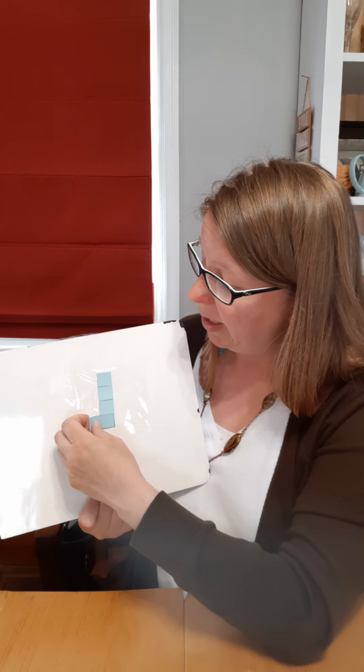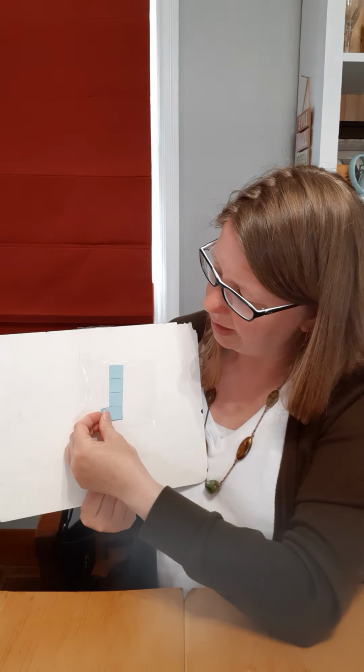Something else to keep in mind is that it might look different from when you arrange it, but this is the exact same arrangement as my original here. Why is that? Why are those two exactly the same? That's right. Back from our geometry unit, we learned about flips, turns, and slides. This is the same as this arrangement because of a flip. You have to do this as a flip, not a turn.